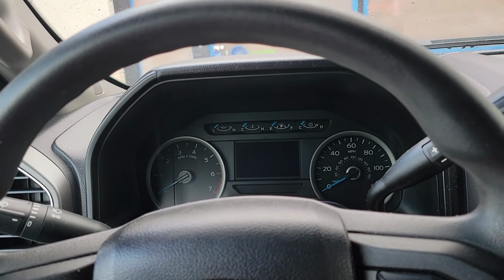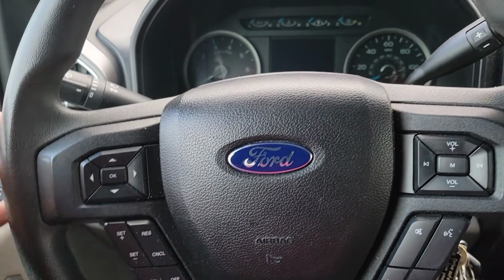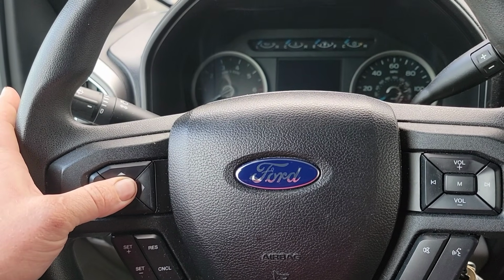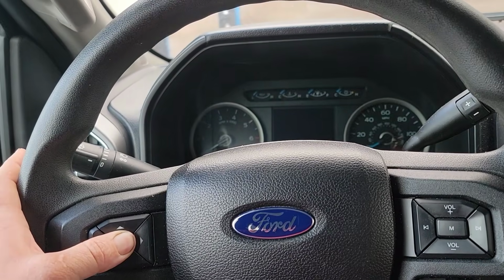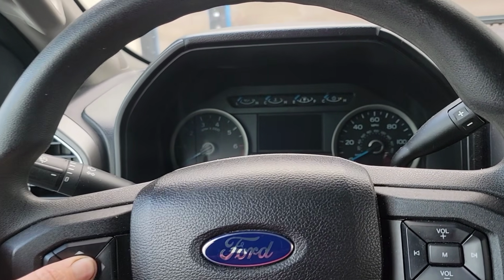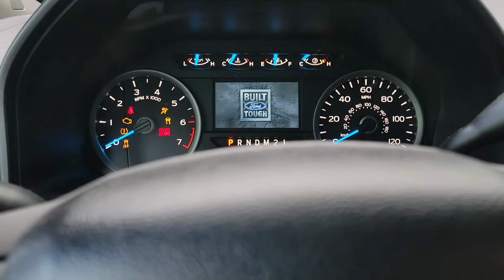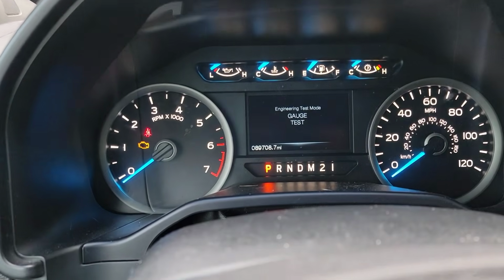Now, what I can do is show you how to do this. It's called engineering mode. So what you're going to do is hold down your OK button for like 5 seconds, and then cycle the key on, and continue to hold it until it goes into engineering mode. So I'm going to set you down right here. I'm up 2, 3, 4, 5. Engineering test mode right there.